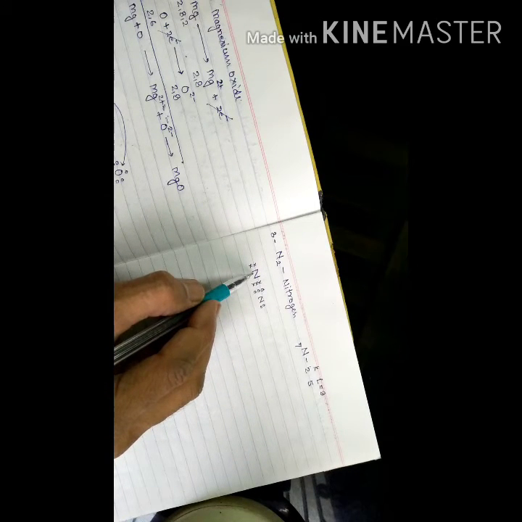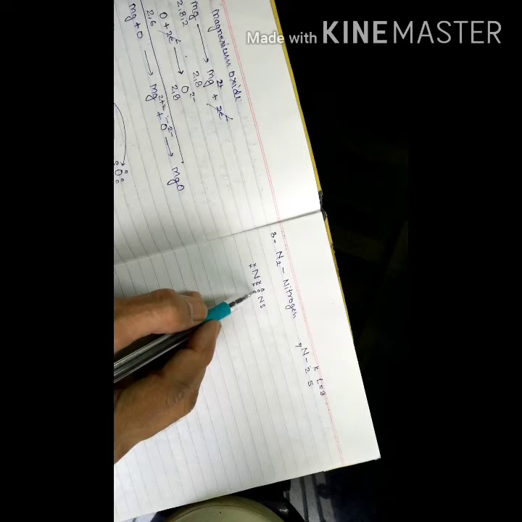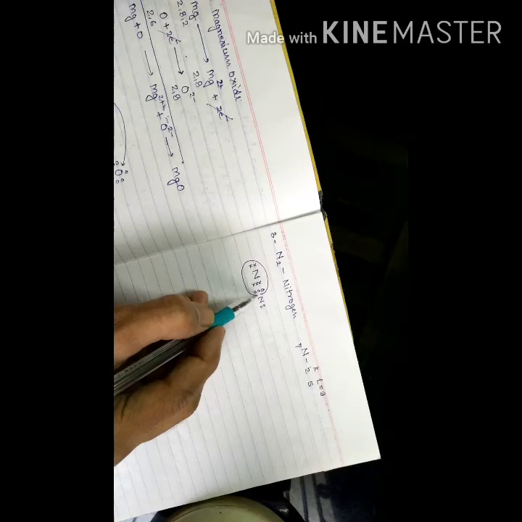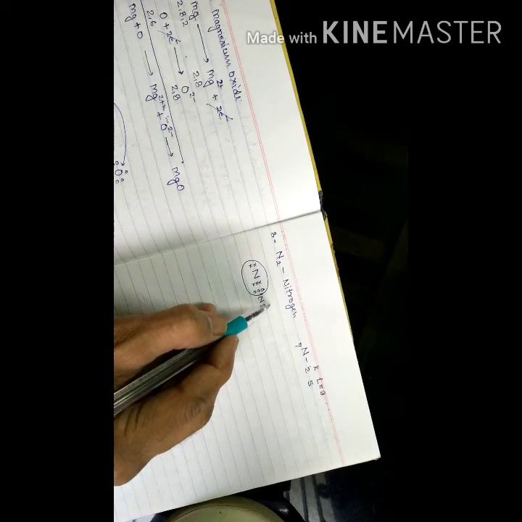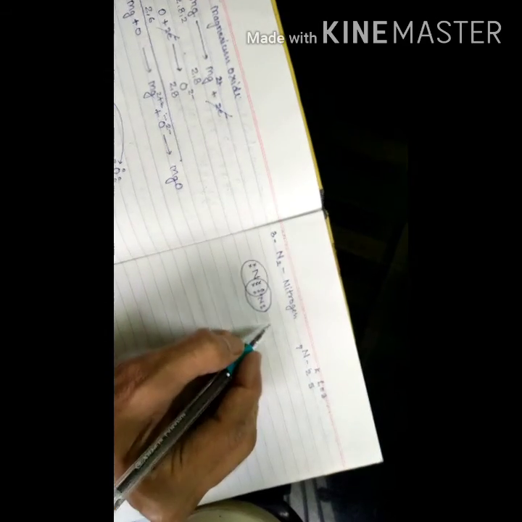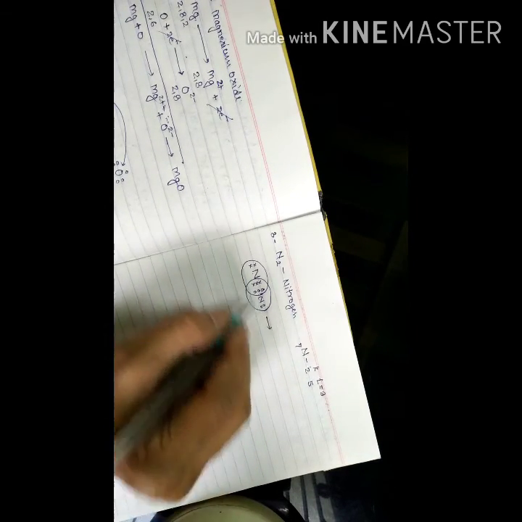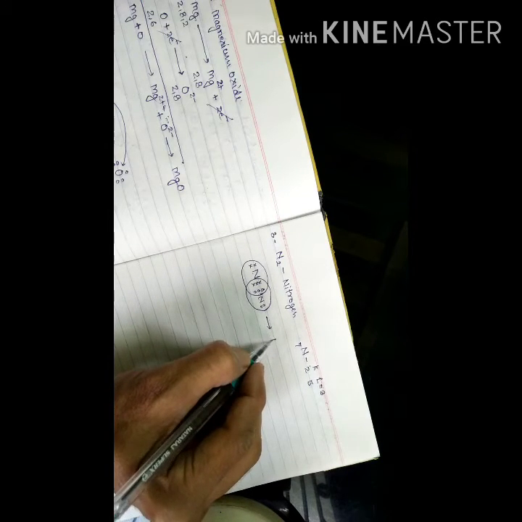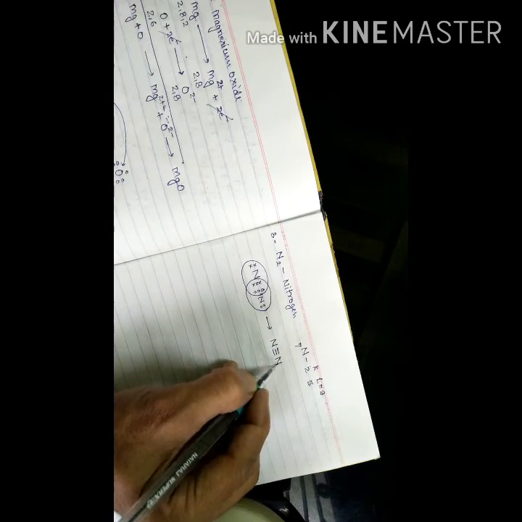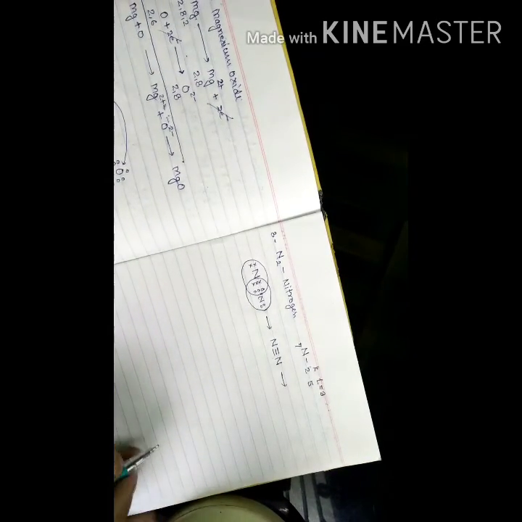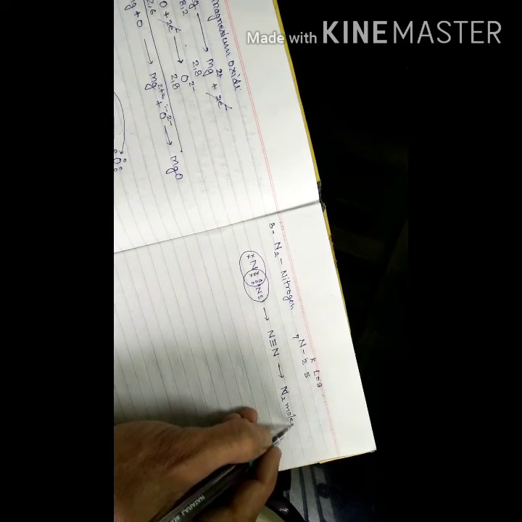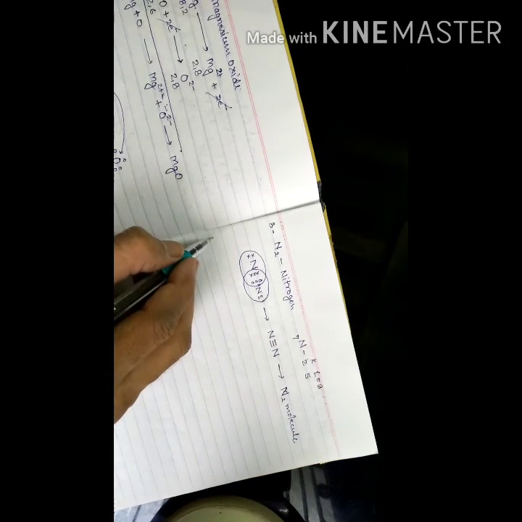If the first nitrogen shares 3 electrons of the second nitrogen, then the first will be stable, and on the other hand the second nitrogen will share 3 electrons of the first nitrogen and become stable. Now there is a sharing of 3 electrons between these two nitrogens, so there will exist a triple bond between nitrogens, and this will result in the formation of the N2 molecule.